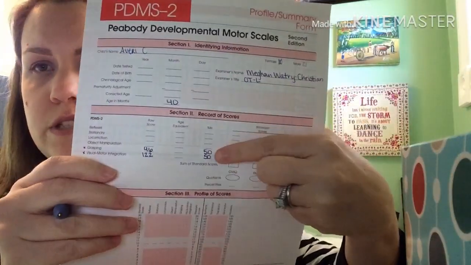So I've written those in again. Now, as you can guess, with a percentile rank of 50, Avery is going to come out just solidly average. She doesn't have any developmental delay identified in any area at this time.